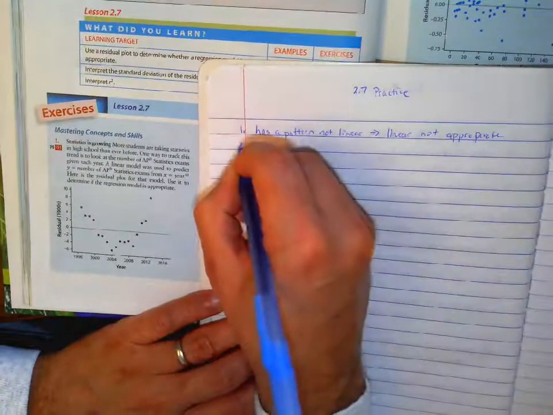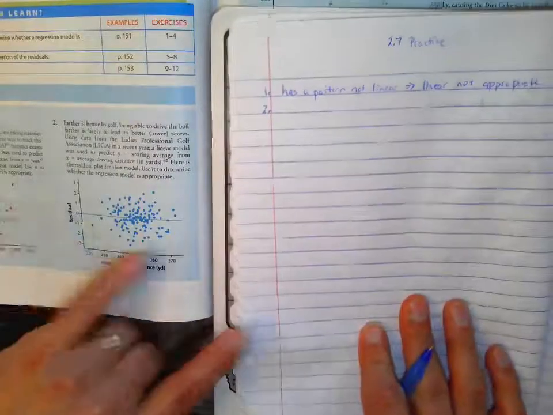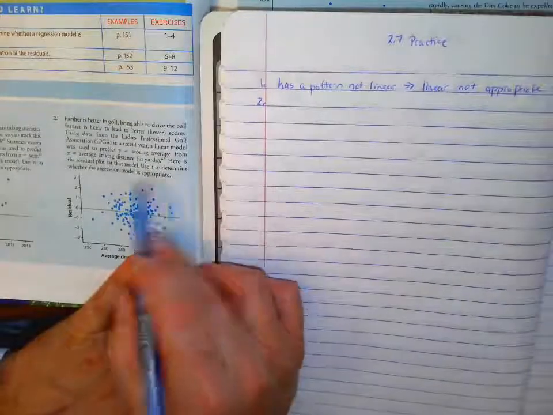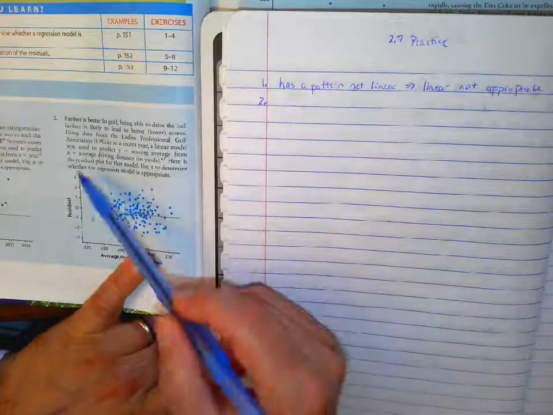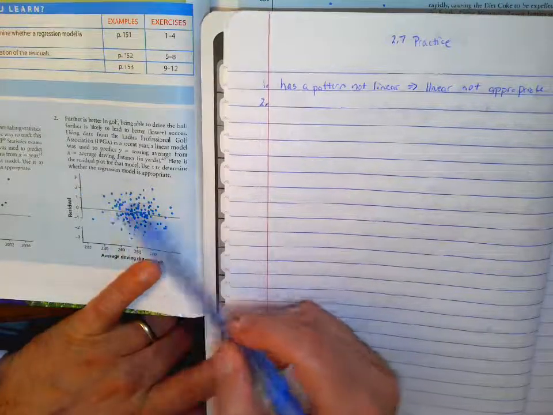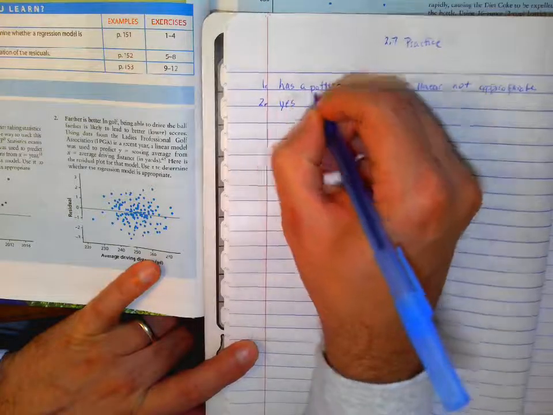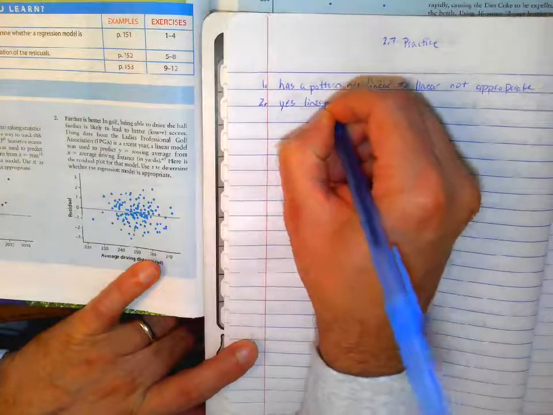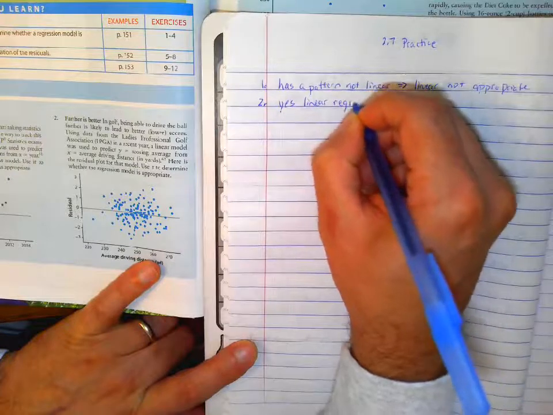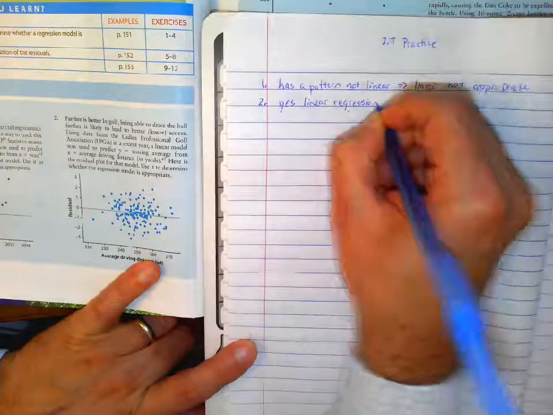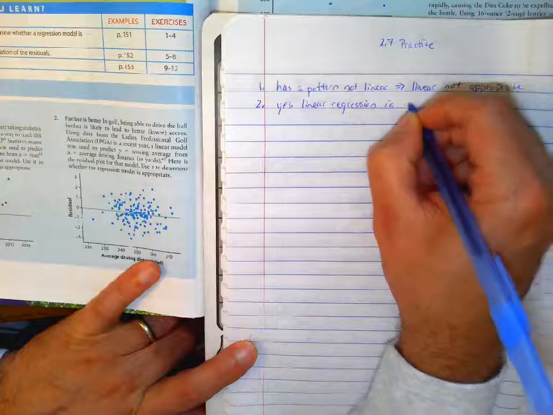Okay, number 2. Looking at this graph here, we want to know again, is the linear model appropriate? With the residual plot, you want to see a good scattering with no patterns there. So yes, the linear regression model is good.